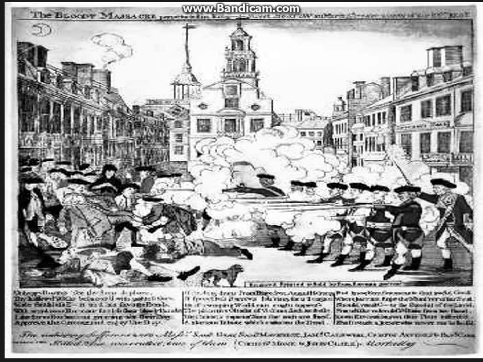This very famous printing by Paul Revere shows the colonial interpretation of what happened. You have the British all lined up in a row, as if they were in formation to fight.